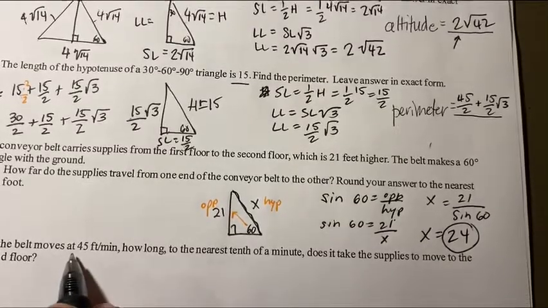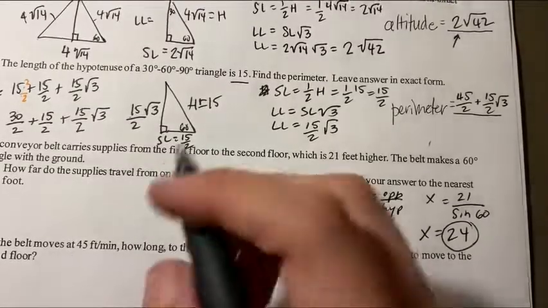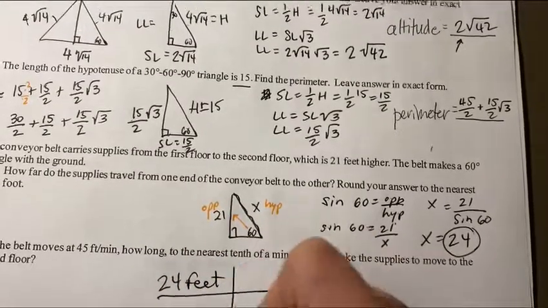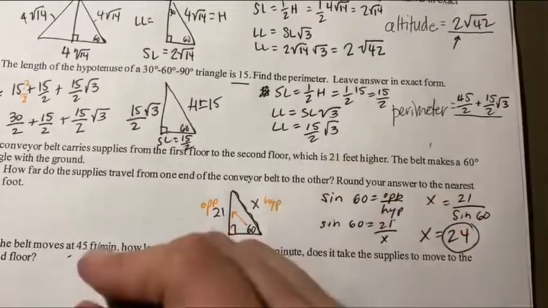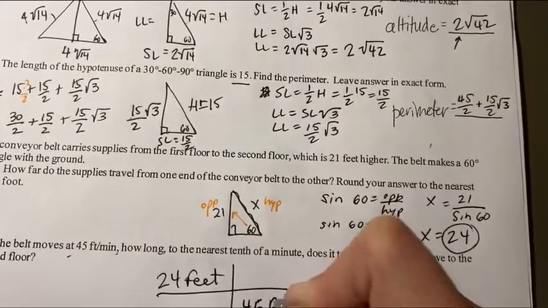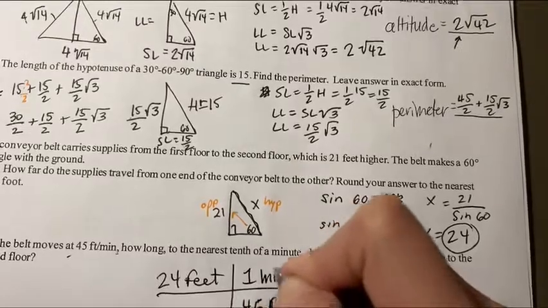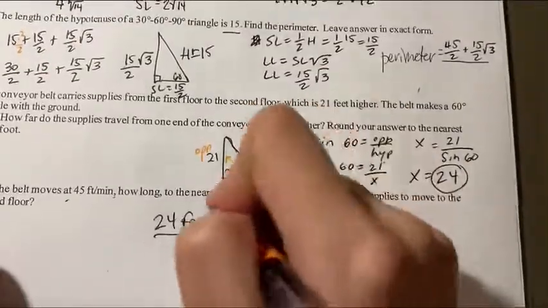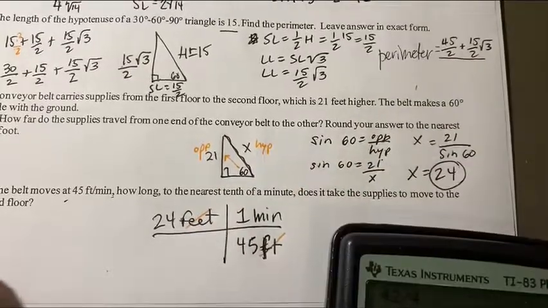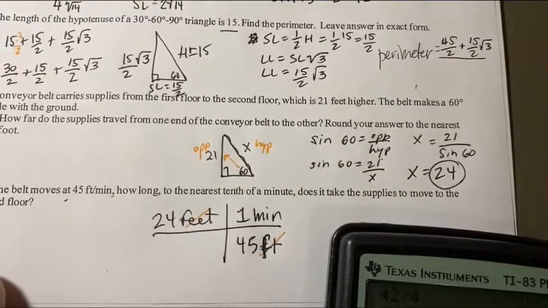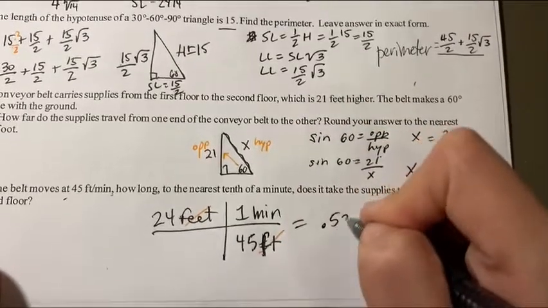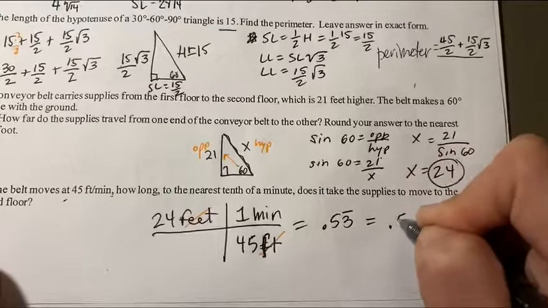Now it says the belt moves 45 feet per minute. So we want that to cancel. So we'd put 45 feet on the bottom and the 1 minute on top so that this can cancel, right? Feet cancel. And so let's see how long it takes the supplies. 24 divided by 45. I got 0.53 repeating. So that would round to 0.5 minutes.